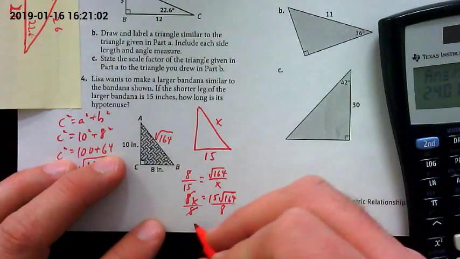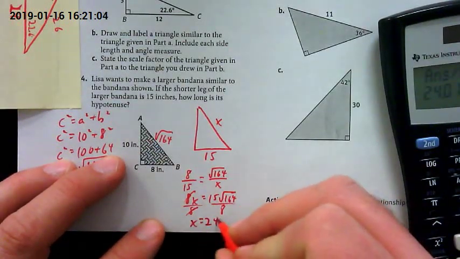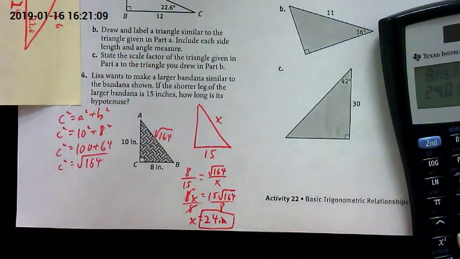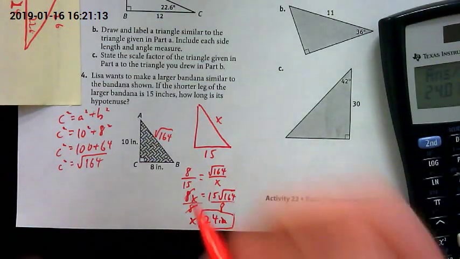All right. So x is 24 inches. And that's the answer that I'm looking for. I was looking for the bigger length of that, or the hypotenuse for that new right triangle.